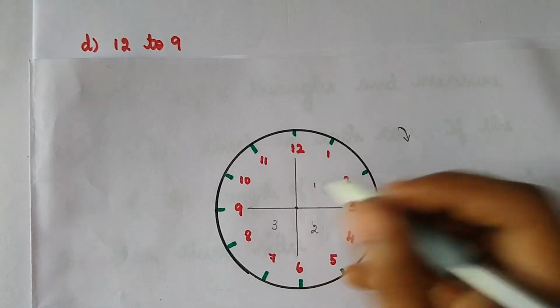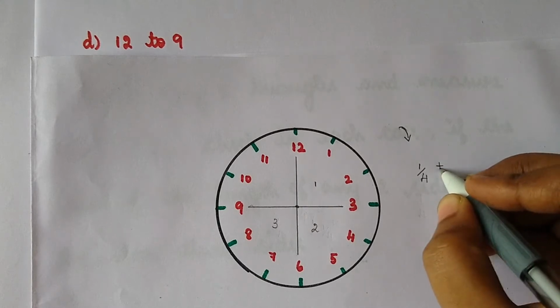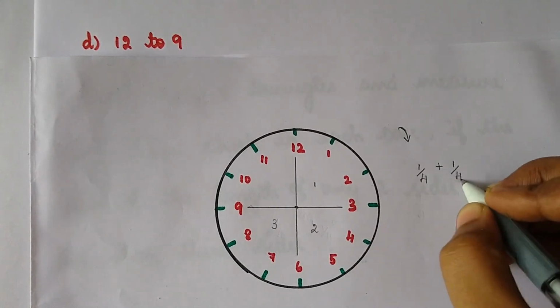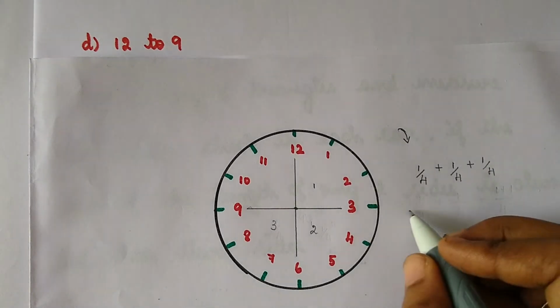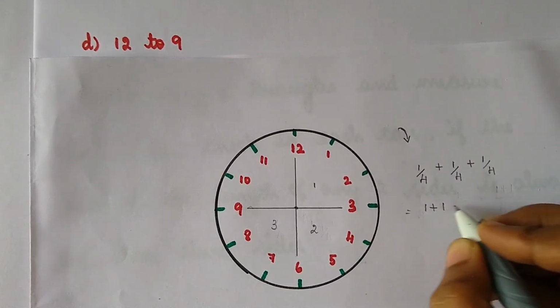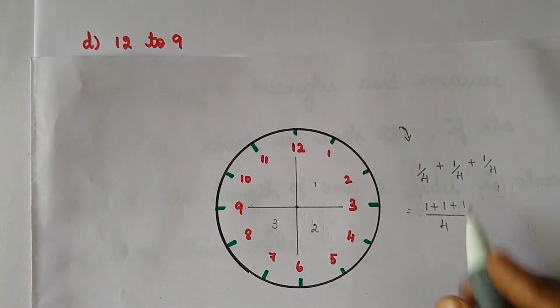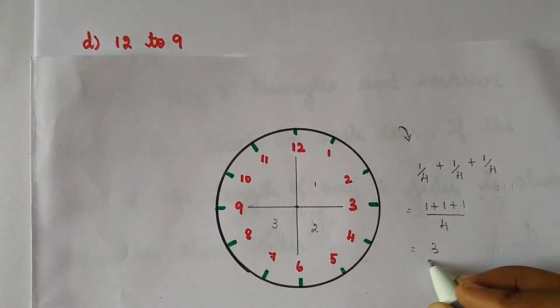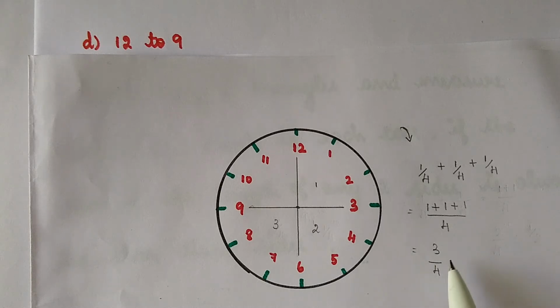So we have 3 quarter revolutions: 1 by 4 plus 1 by 4 plus 1 by 4. We can add these 3, so 1 plus 1 plus 1 divided by 4, and we get 3 by 4. In this manner we have to find the 3/4 revolution.